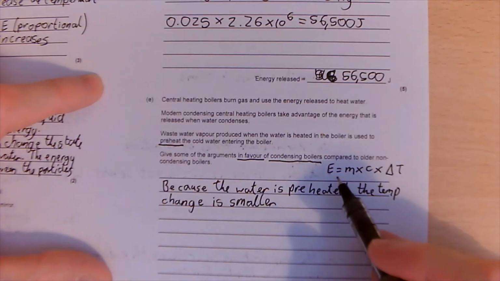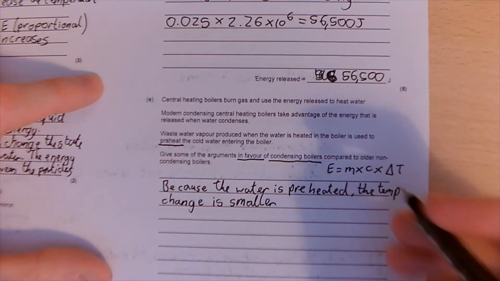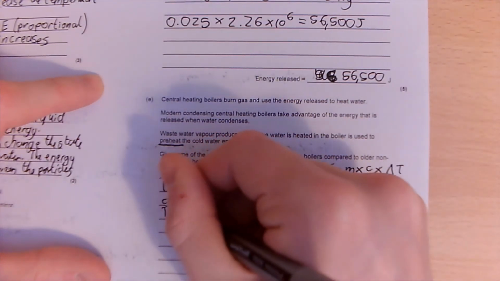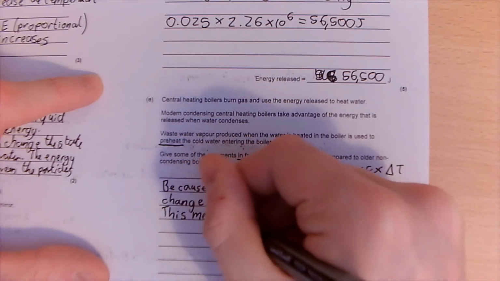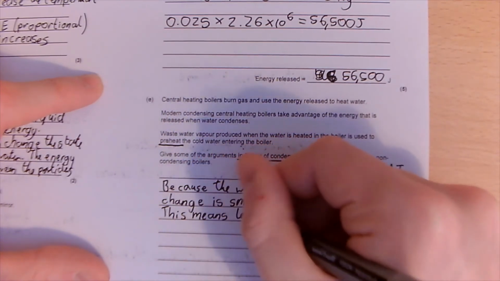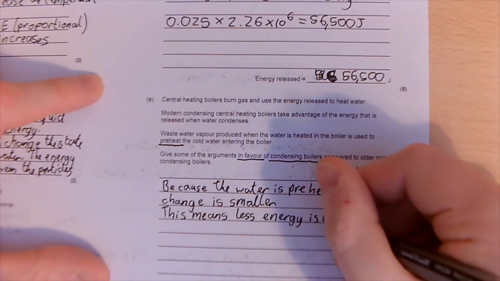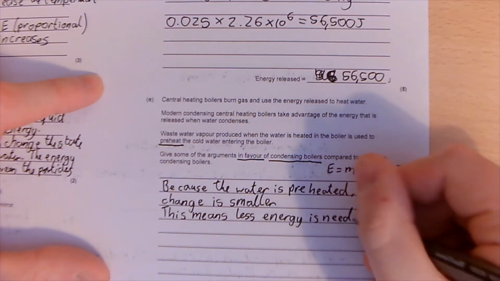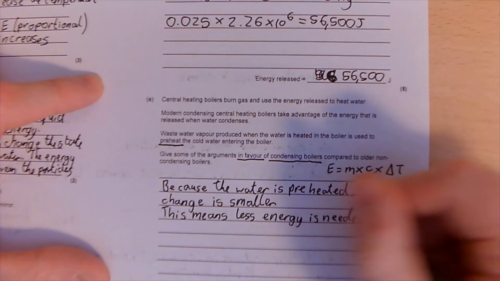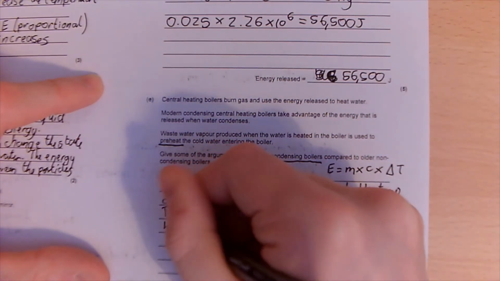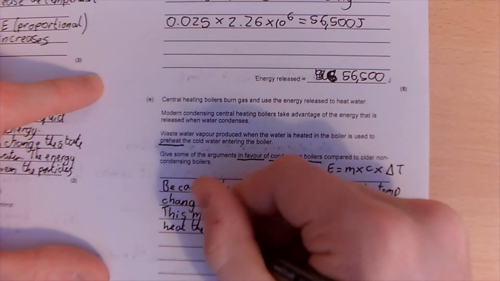And then linking that into my equation up here for specific heat capacity, this means less energy is needed to heat the water.